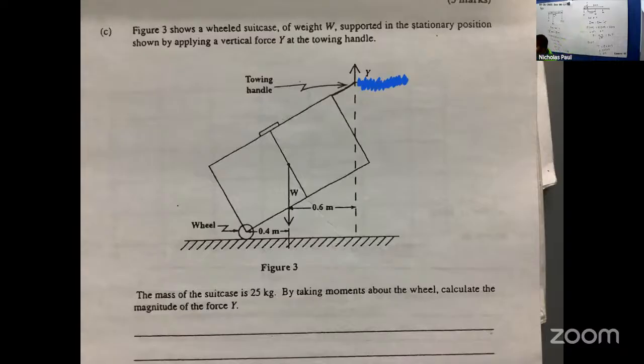W will turn clockwise, and Y will turn anti-clockwise. That is finding moment.